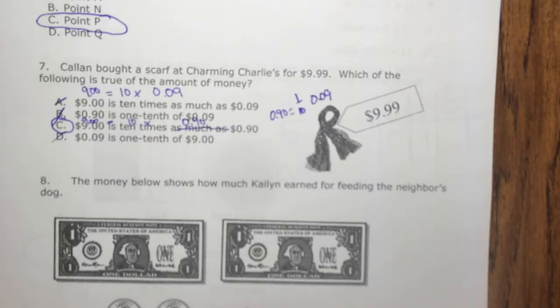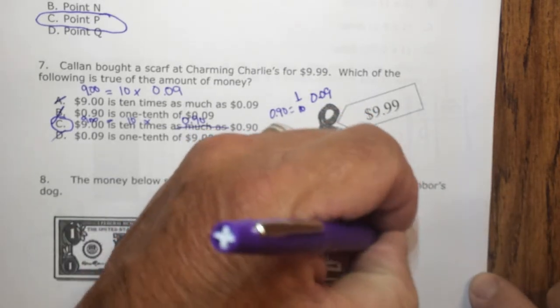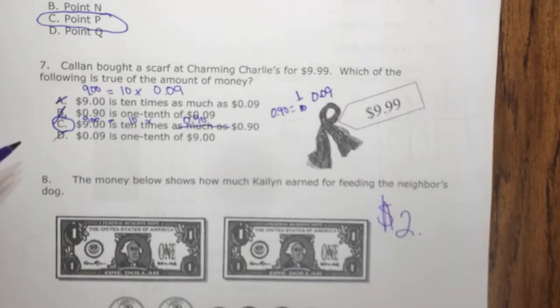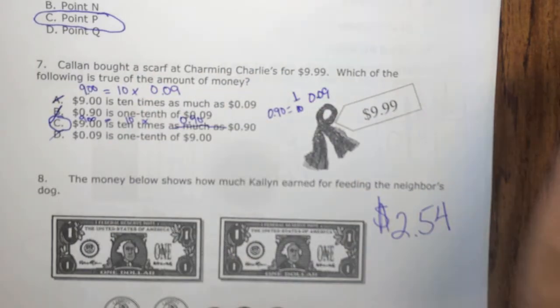The money below shows how much Kaylin earned for feeding the neighbor's dog. Okay. So who can total up that money for me? Those are pennies, by the way. What answer do I got? I have $2. Wait, are these quarters? So that's 40. Wait, $2.50. That would be 54. Okay, $2.54. Everybody with me?